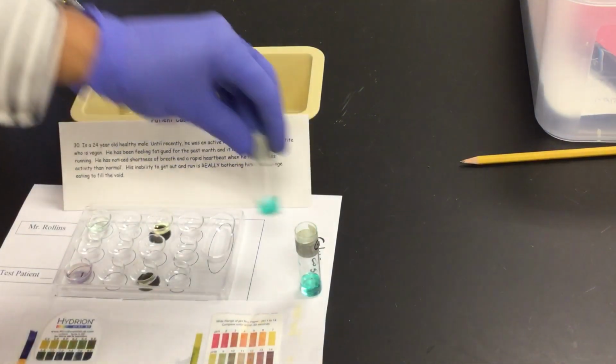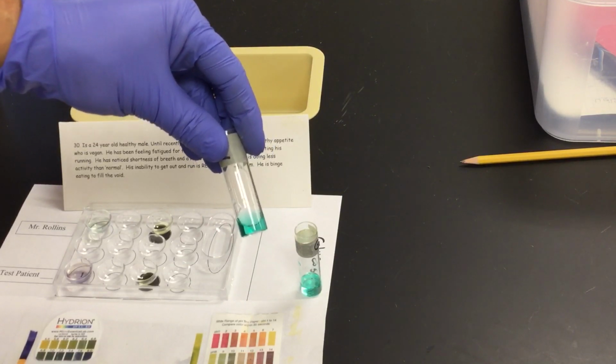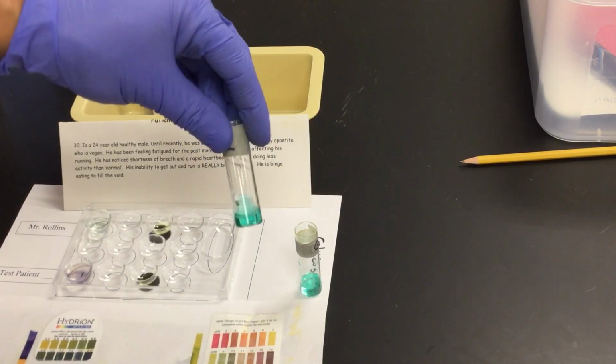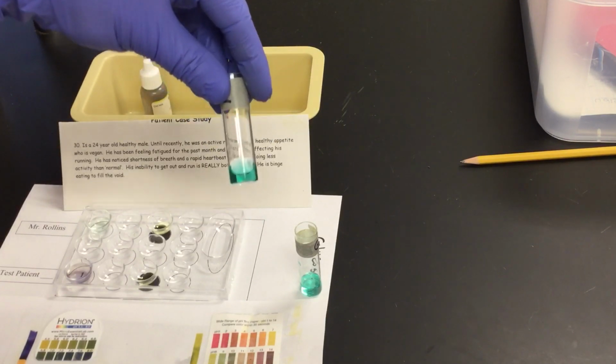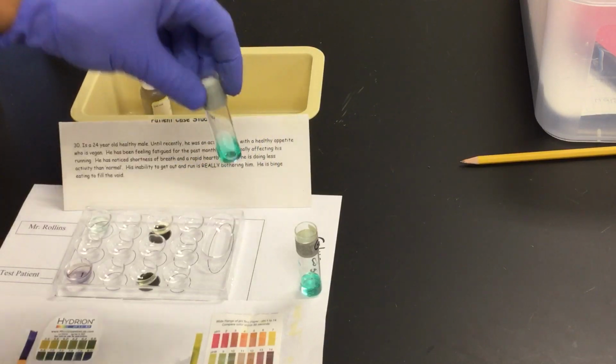So my first sample would be Mr. Rollins. His looked like that. I'm just kind of giving you guys something to compare it to. Urine was added to Benedict solution. Benedict solution in the urine was put on heat. And you can see after about 5 minutes, there was absolutely no change, so no glucose.